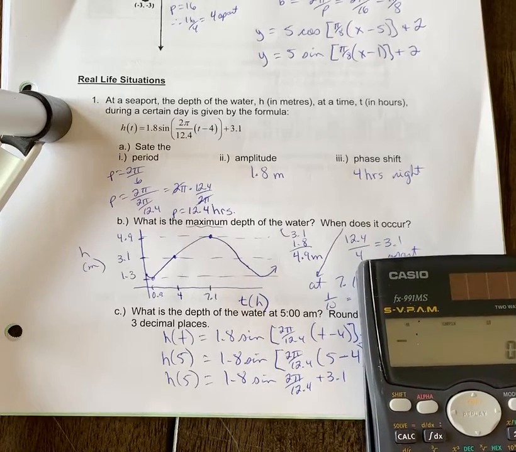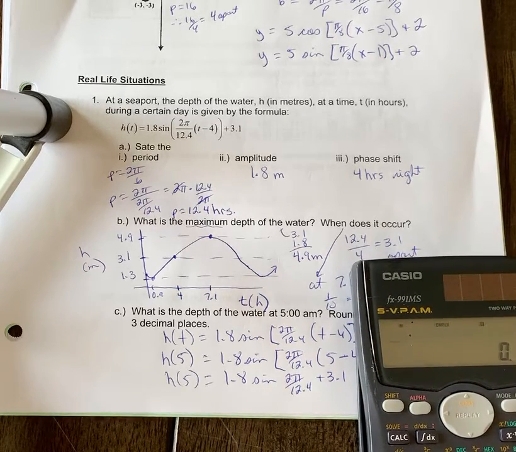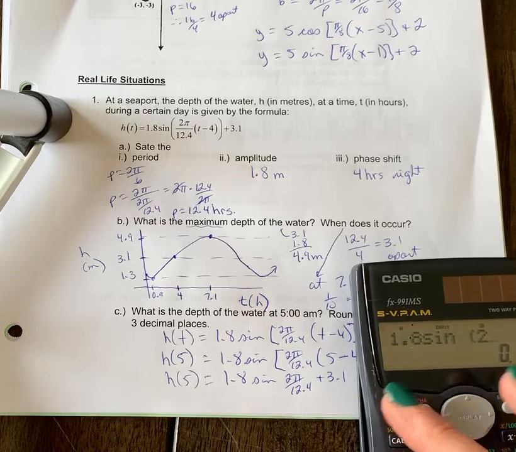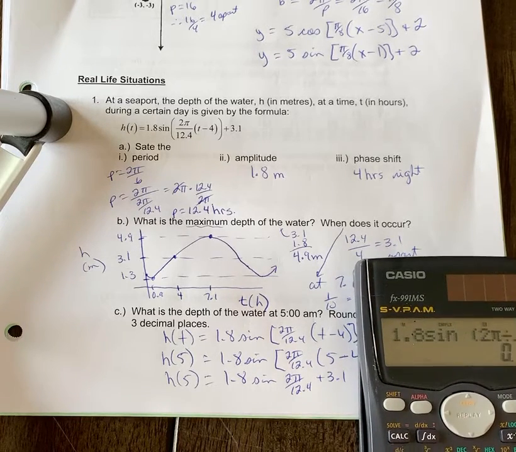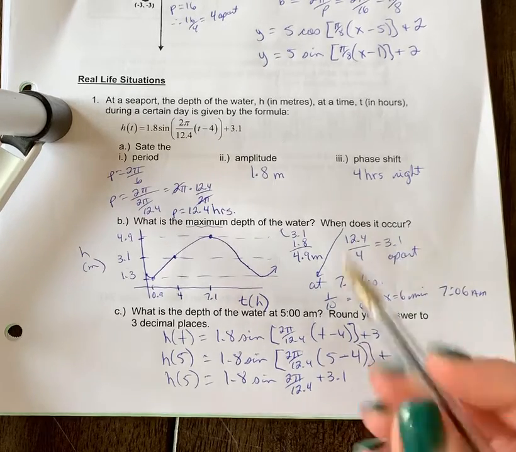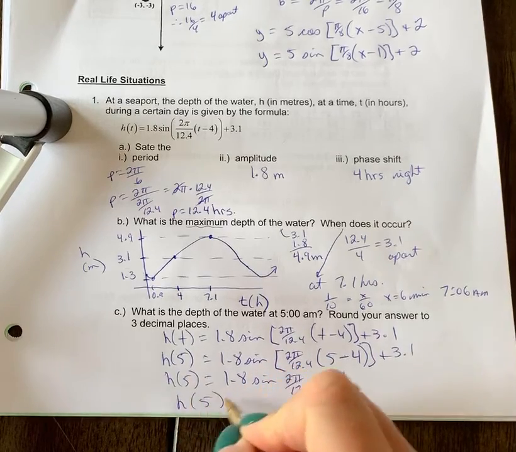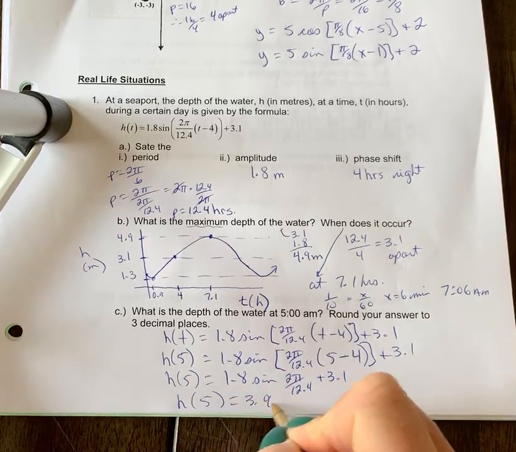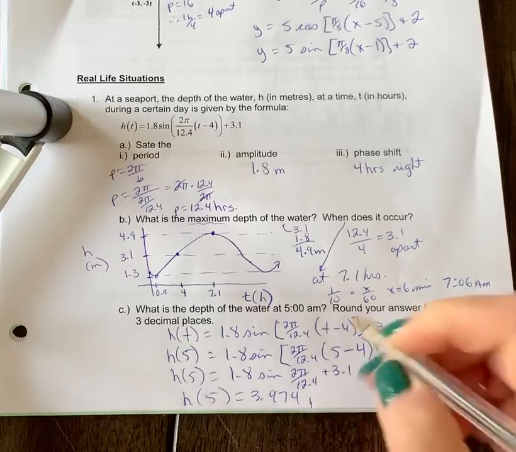So you can kind of see what I'm putting in here. Again, radian mode, so 1.8 sine. I have to open my brackets on my calculator. Your calculator may already have them open, but then you'd have to just remember to close the brackets. I also have to close my brackets and then add 3.1. 3.9735, so to 3 decimal places, the 5 rounds this up. So h of 5 is equal to 3.974 meters.